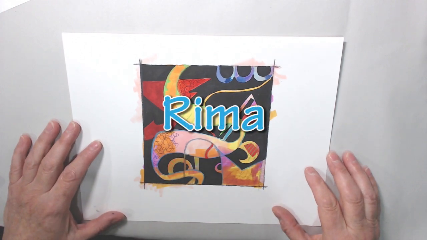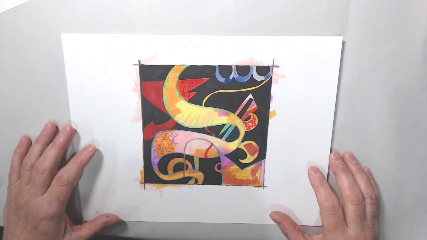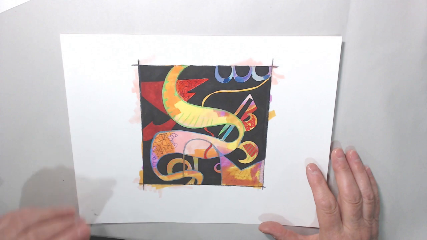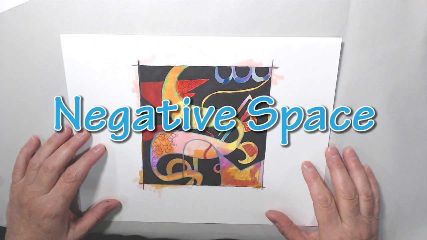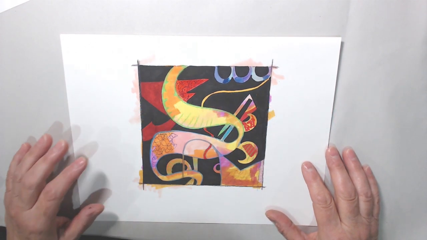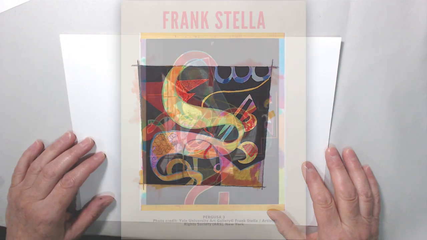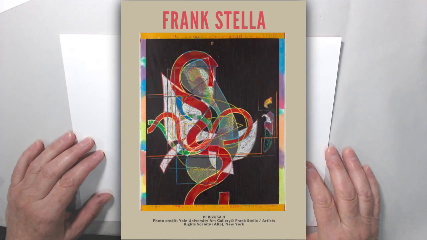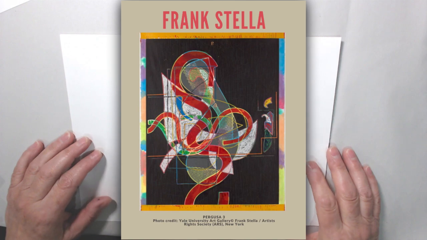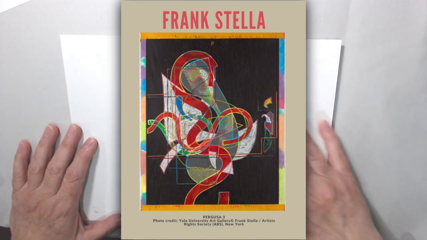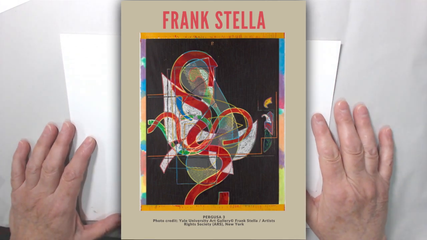I teach art fundamentals at Visual Arts Brampton, and today's lesson is about negative space. And we're going to take our inspiration from a painting by Stella called Pergusa 3, and it depicts the racetrack that goes around the lake of Pergusa in Italy.